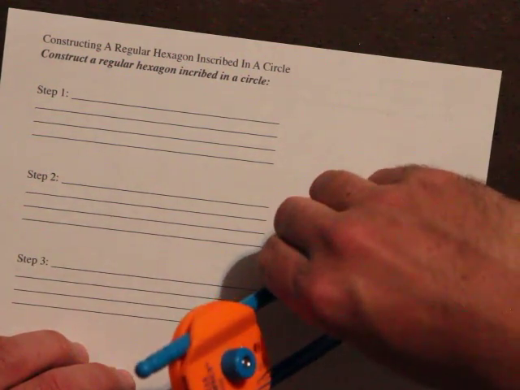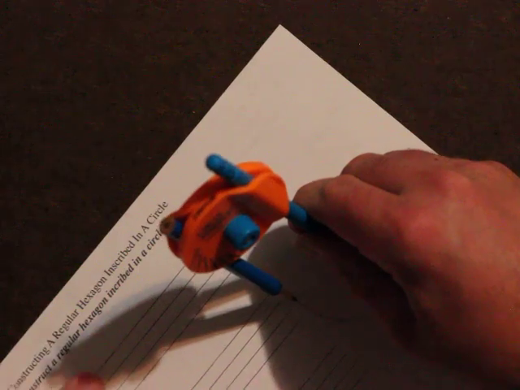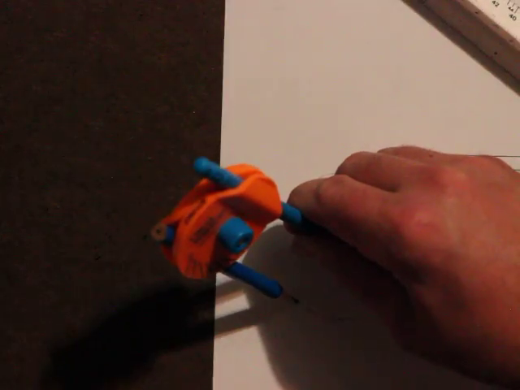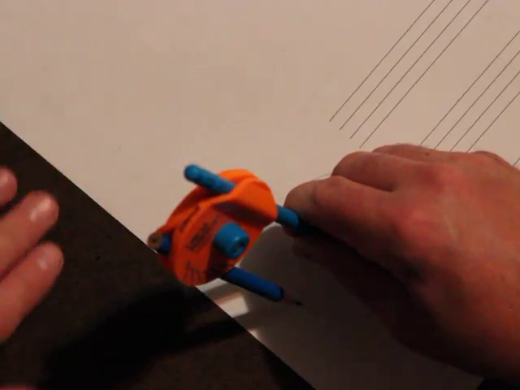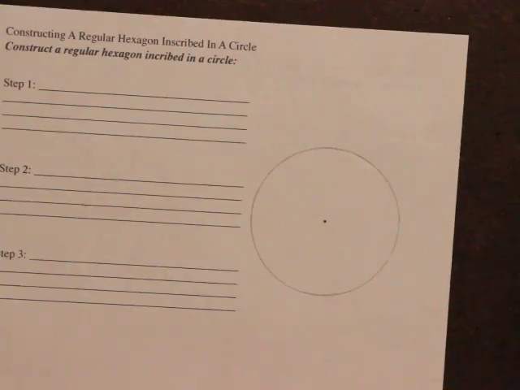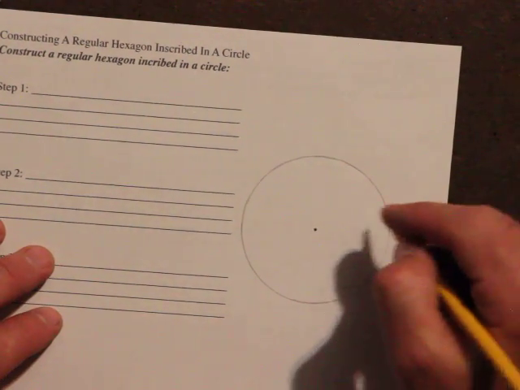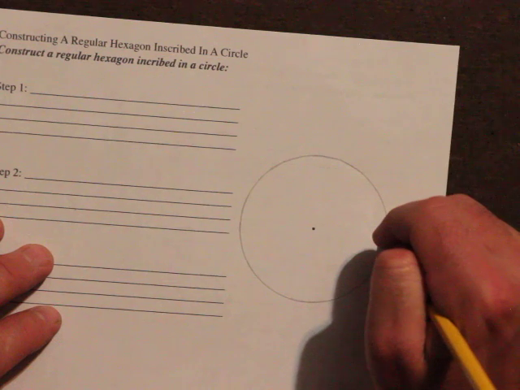Hexagon inside of a circle. That sounds fun. First we draw a circle all the way around. Then we pick a point on the circumference of the circle. We just pick a point. Let's do a point right there.